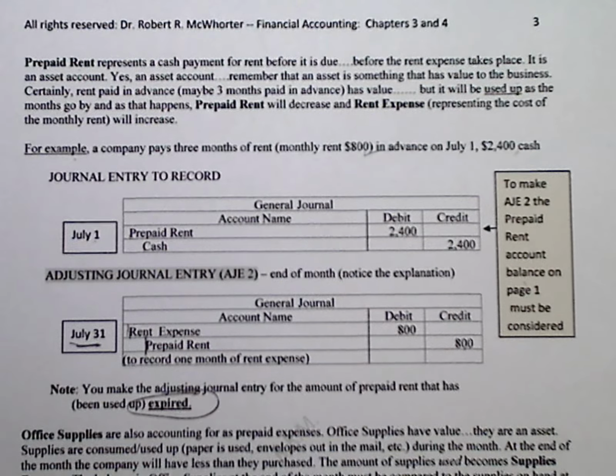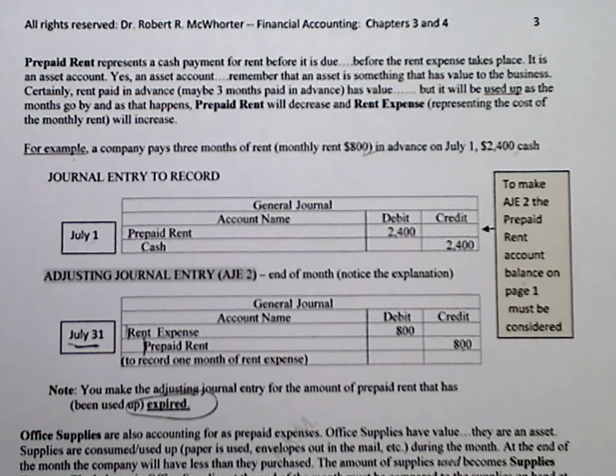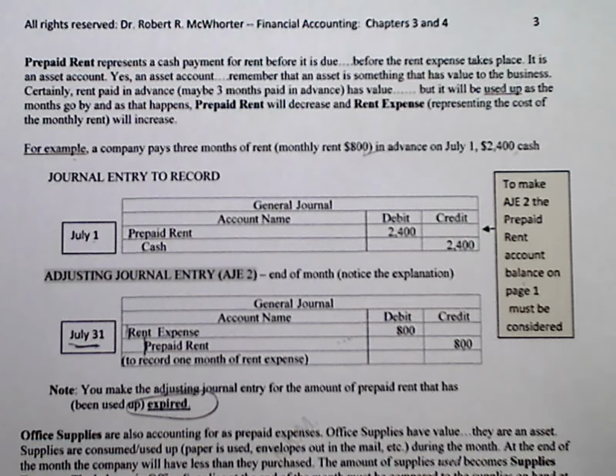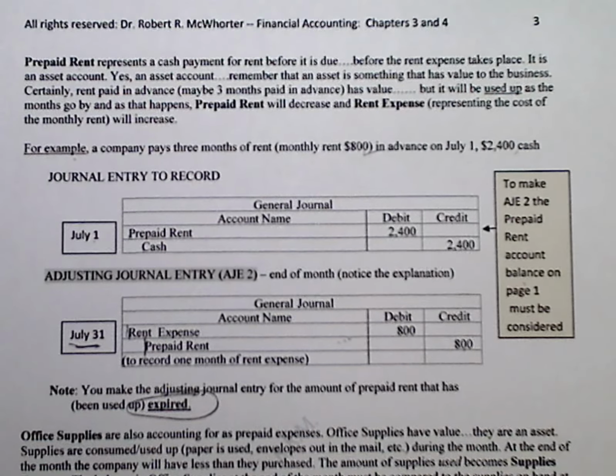Again, same concept. Expired. We've used it up. For the next month and the next month, we'll make the same adjustment. We'll record the fact that we've had $800 worth of rent expense in each month.